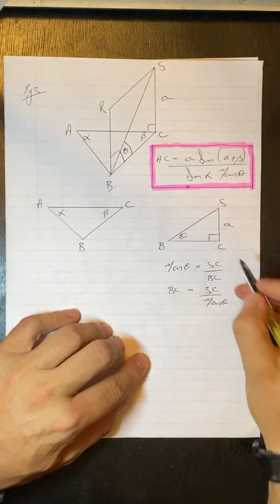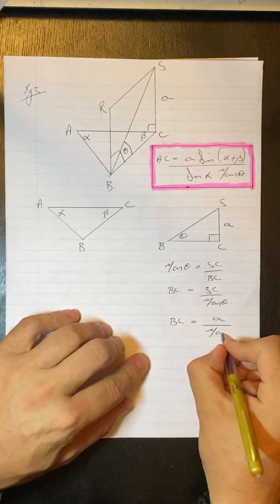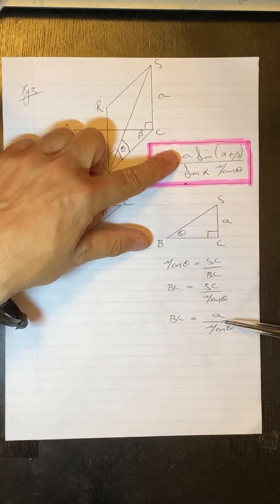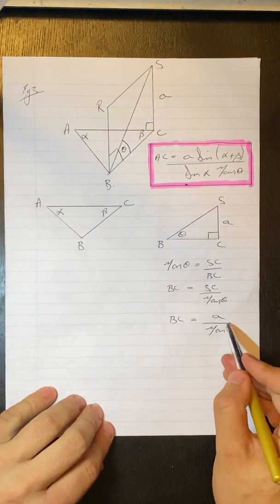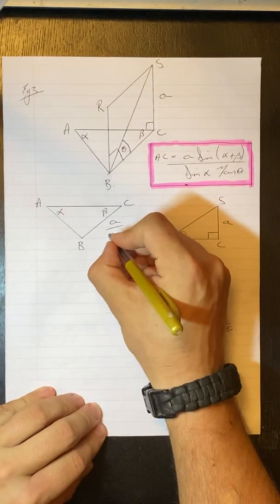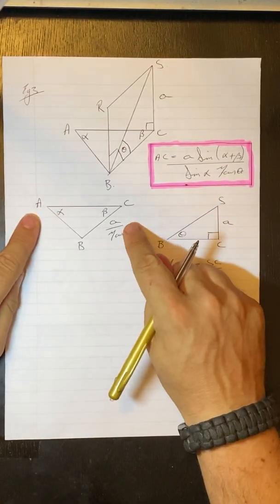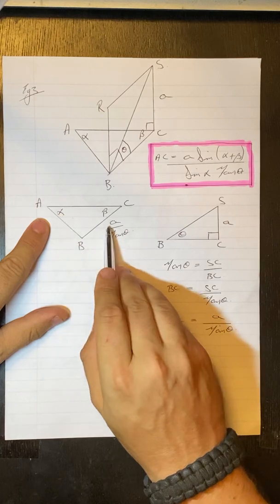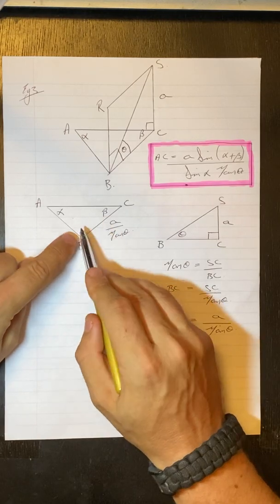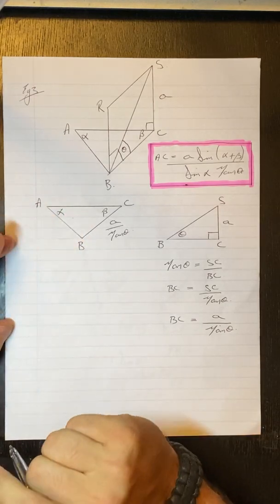We know what SC is, it's A. And if you have a look in what we need to prove, we've got the A at the top and the tan theta at the bottom. That's what we've got there. So linking that information over here, we know that this is going to be A over tan theta from here. Now, looking at this triangle over here, we have an angle and its opposite side. We want this side, so we need this opposite angle. And in order to work out this angle over here, we know that's alpha, we know that's beta, we can just use angles in a triangle.